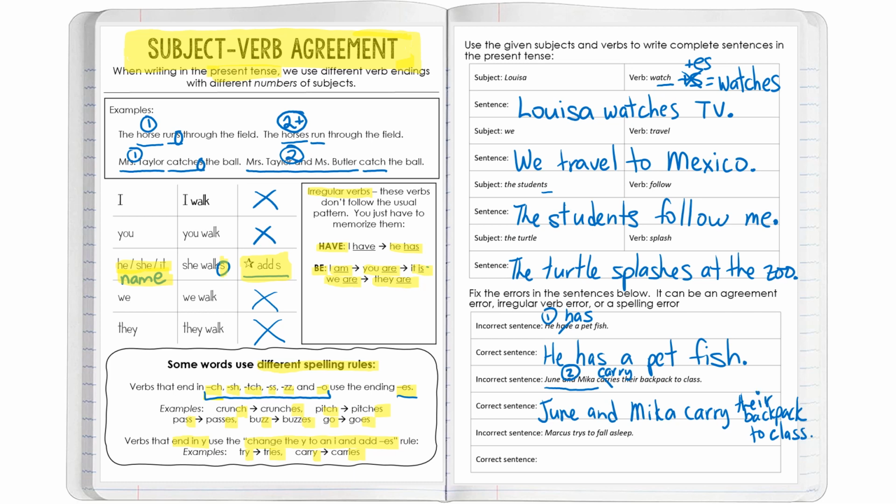And our final sentence, Marcus tries to fall asleep. So Marcus is one person, and our verb is tries. If I look at my chart, Marcus is a name, and it should end in that S sound. So they've done a good job of adding the S. However, when I look at that, I can see it has YS.